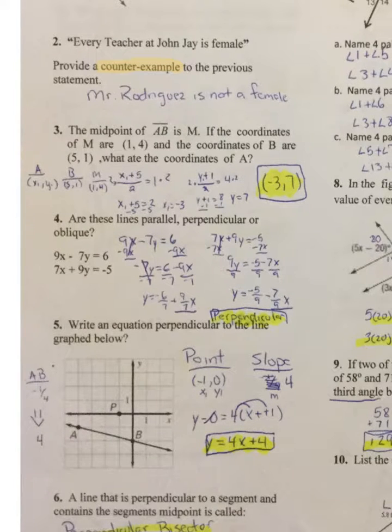Number 3: the midpoint of AB is M. If the coordinates of M are (1, 4), and the coordinates of B are (5, 1), what are the coordinates of A? So this is one where I'm going to draw above it real quick. You're not looking for the midpoint, but we are going to use the midpoint formula.